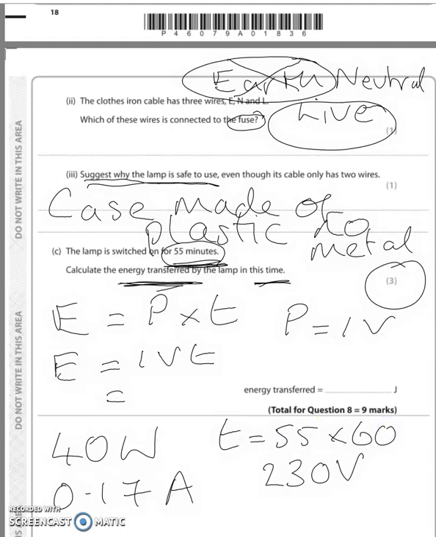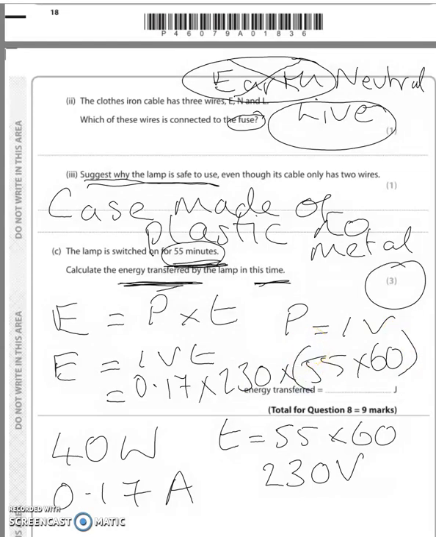So putting that all together, we end up with 0.17 times 230 times 55 times 60. And that would give you the answer 130,000 joules.